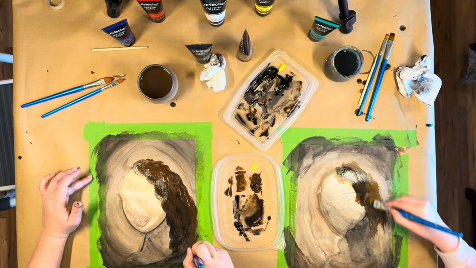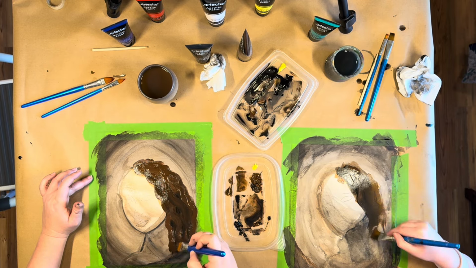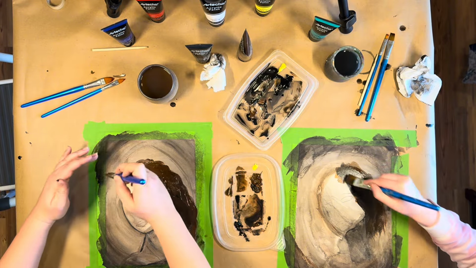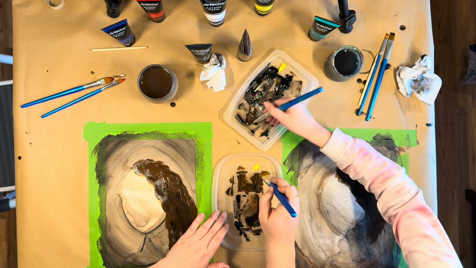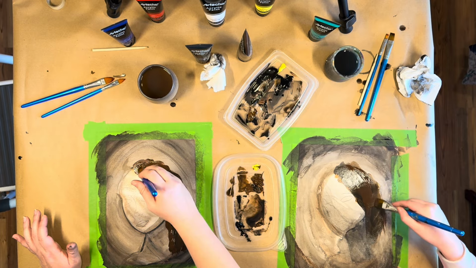Now you could do a hat on top. You can really have some creative freedom with this one. If you want to make this a boy instead of a girl, obviously you could do just some short hair going up. The point is that on this side, we have our brown and just a little bit of yellow to lighten it up.